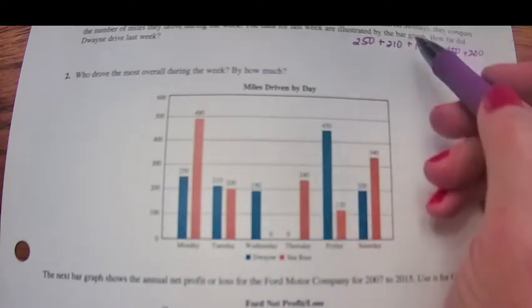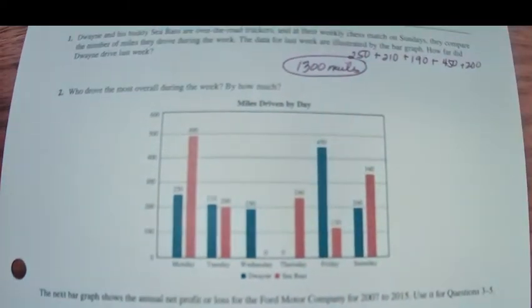And you're definitely going to use your calculator here to add all of these values up. 250 plus 210 plus 190 plus 450 plus 200 on the calculator is 1,300. And we're going to want to make sure we put our units in. That's an important part of what we're doing in this class, is learning units of measure in our answers.